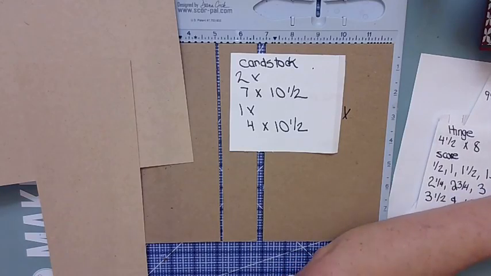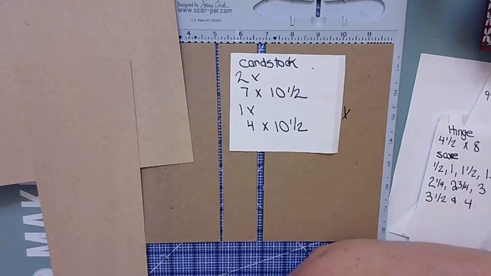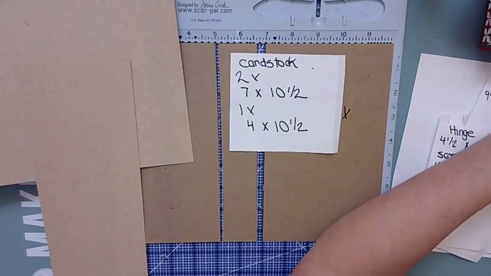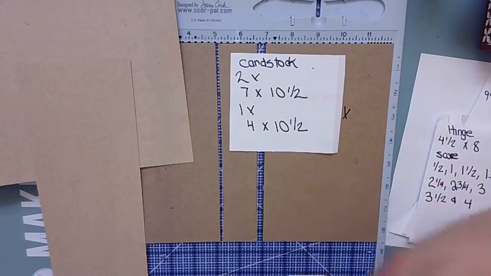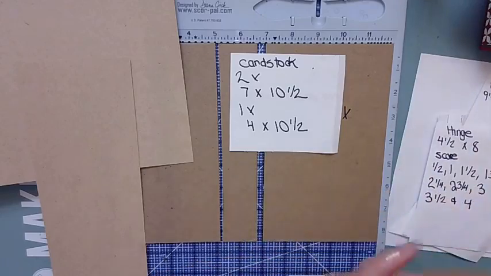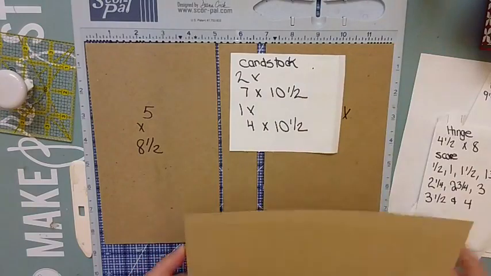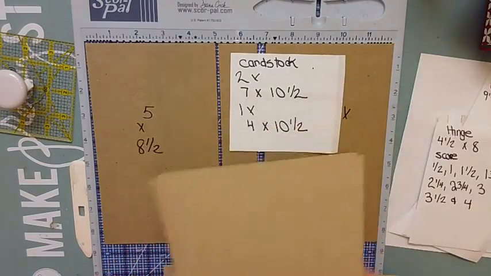Did you finish cleanup? Yes. Thank you. Hello, ladies. 10.5 by 7. No, it's 7 by 10.5. Go away. You're saying it backwards. I know. That's what I do. Okay. So I have 2 pieces cut 7 by 10.5.